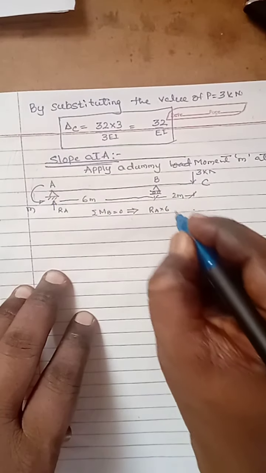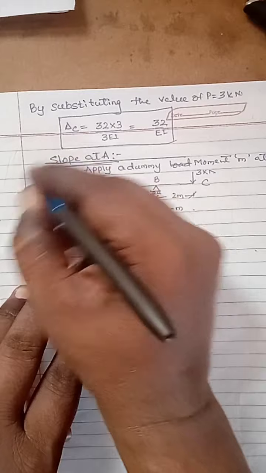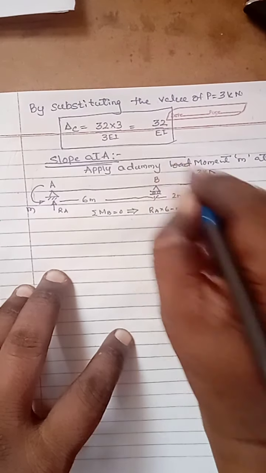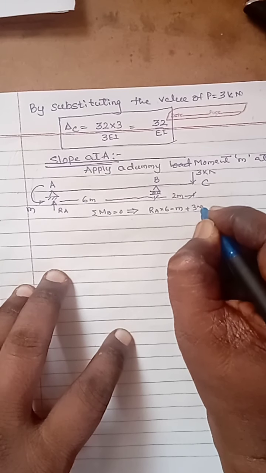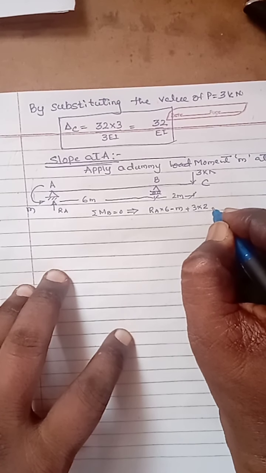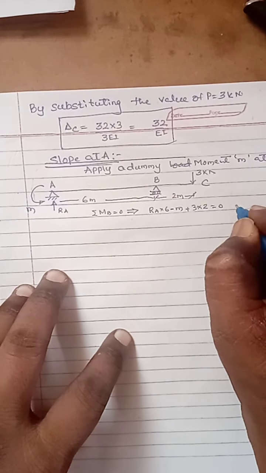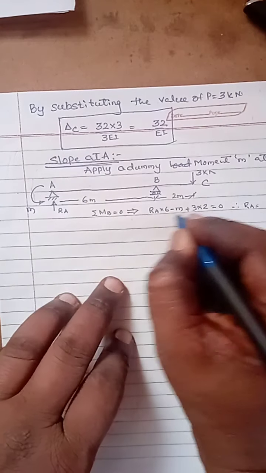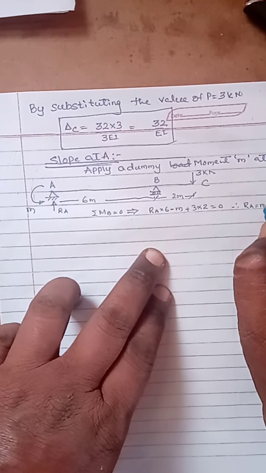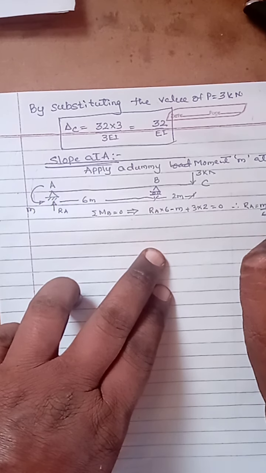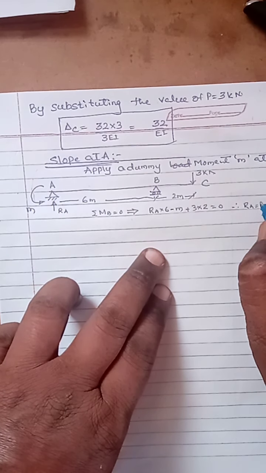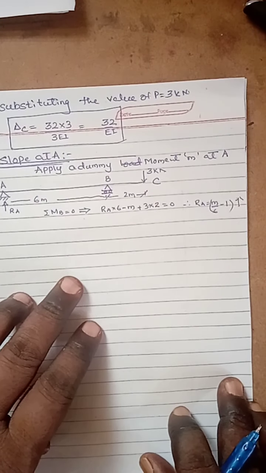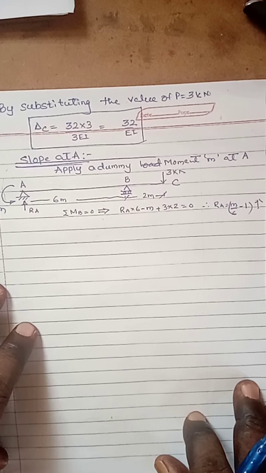Here there is a dummy moment we have applied, that is in anti-clockwise direction. Then the moment of the 3 kilonewton load, that is also clockwise, 3 into 2, that is 6. Then this equals 0. Therefore Ra equals M by 6 minus 1. This one is the reaction at the support A.